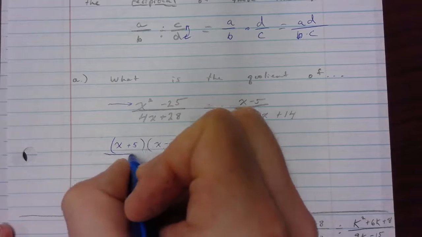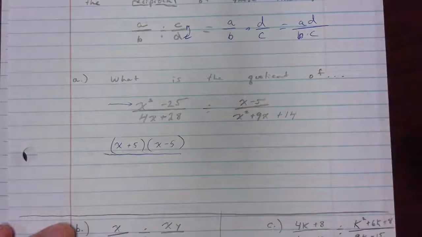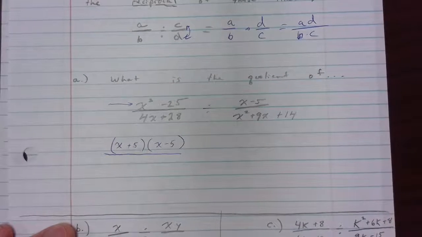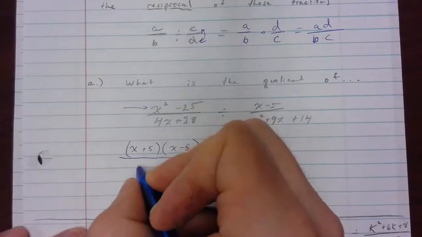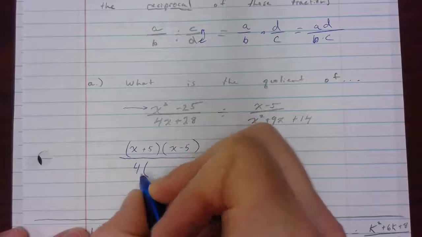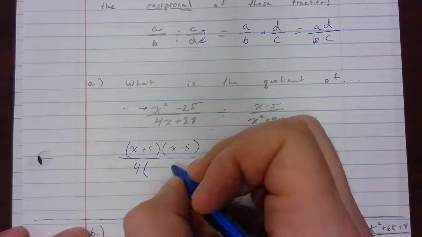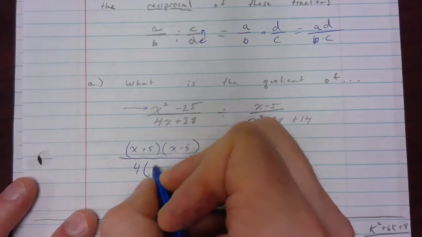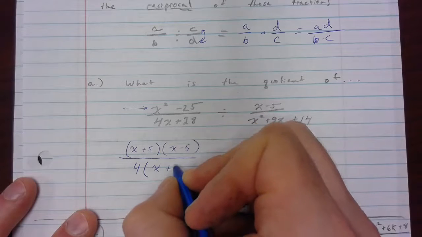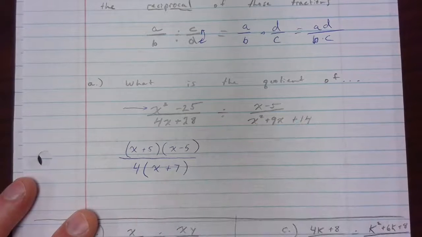On the bottom, we want to think to ourselves, can 4x plus 28 simplify to anything different? Well, both 4 and 28 contain a common factor of 4, so I'm just going to divide out that 4 and see if that makes my problem a little bit easier. 4 multiplied by the expression x plus 7 would be equivalent. That's an equivalent expression.